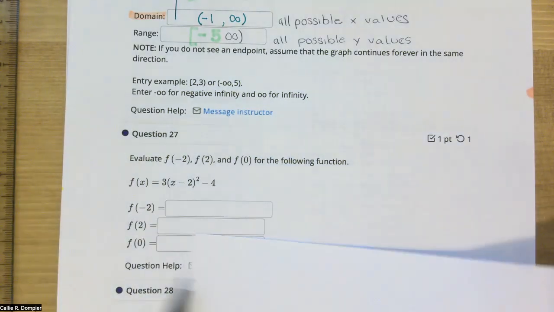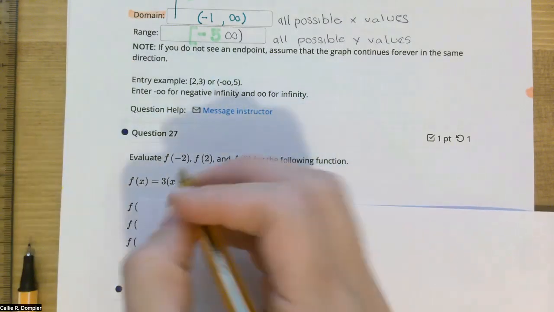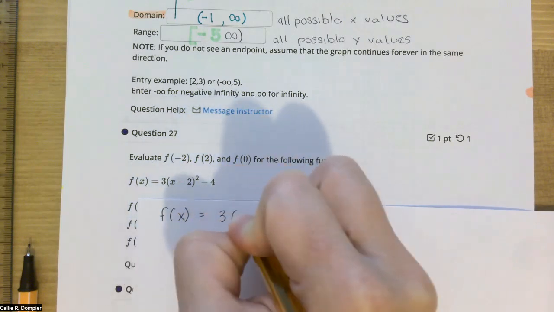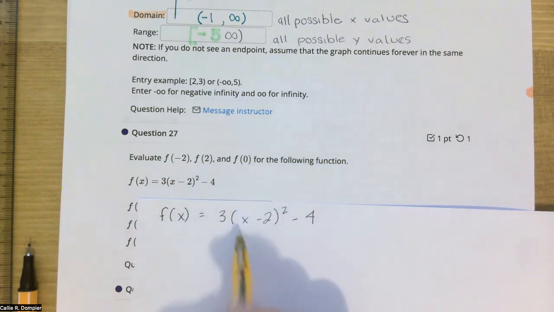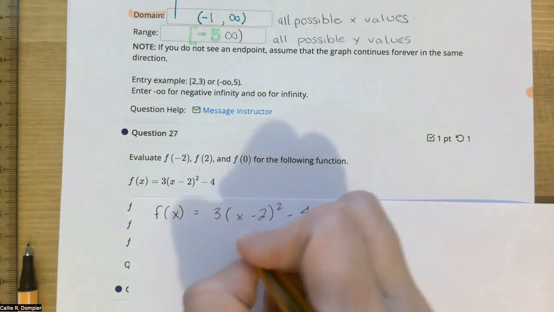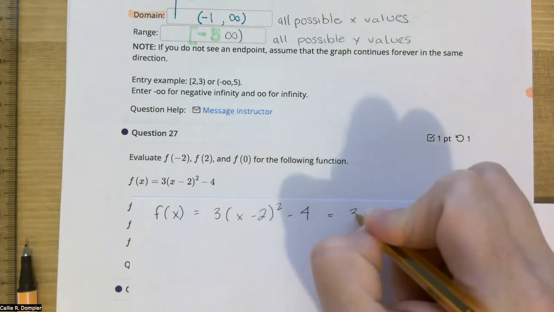All right, so for all of these, we have the equation for the function f of x equals 3 times the quantity x minus 2 squared, minus 4. So this is being squared, then it's being multiplied by 3, and then we're going to subtract 4 from it. Think about how to solve this. If this was just algebra, how would you solve x minus 2 squared?